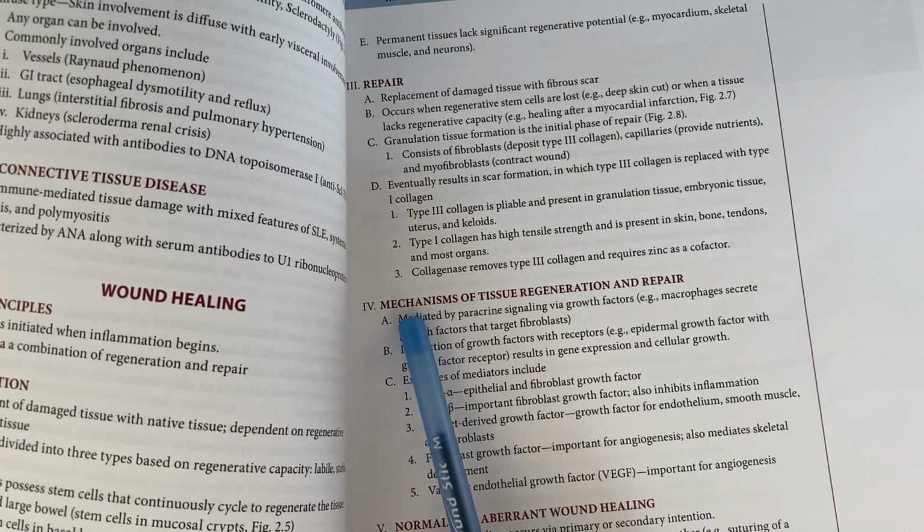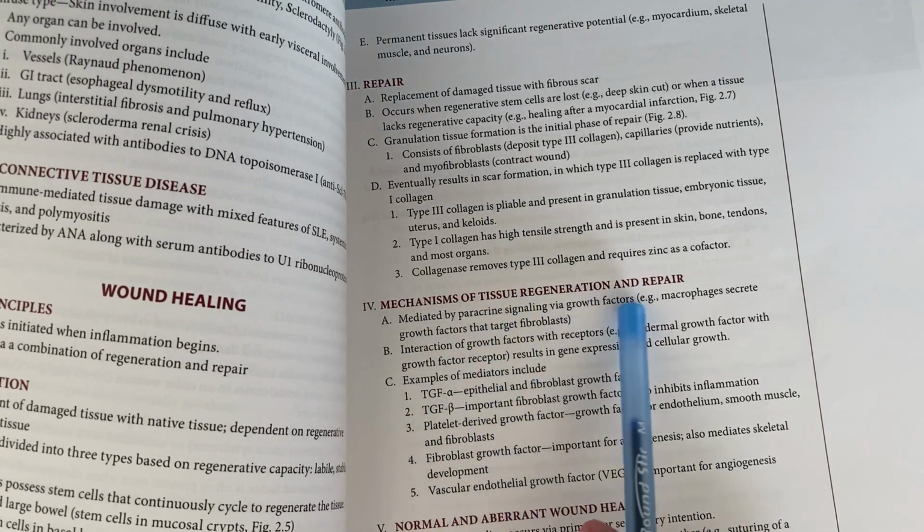So, let's talk about the mechanisms of tissue regeneration and repair.